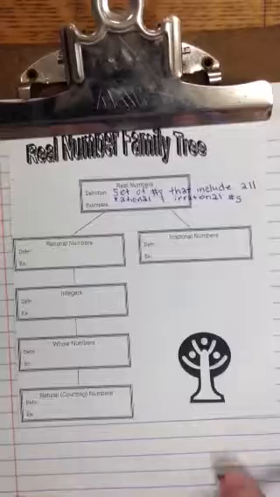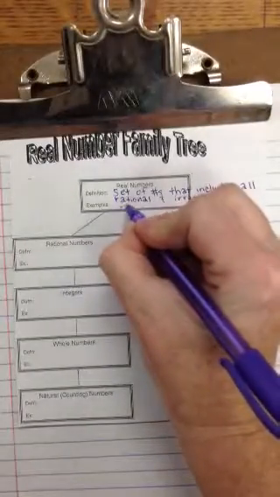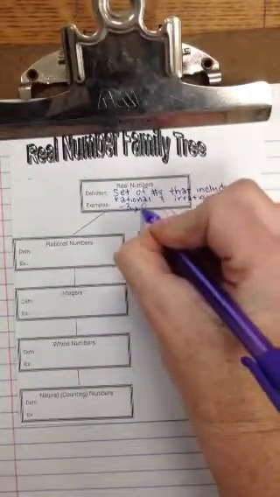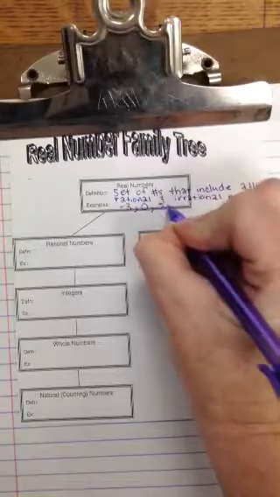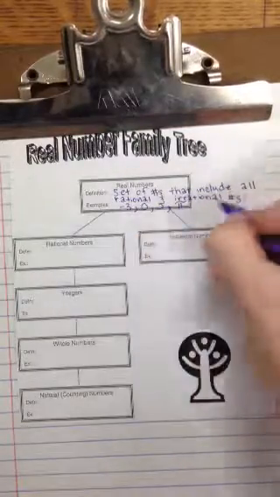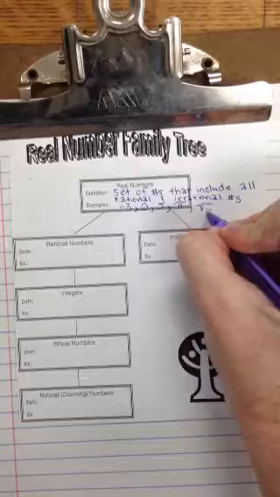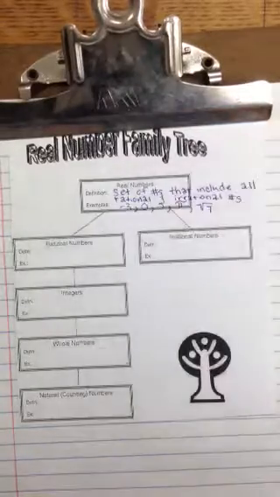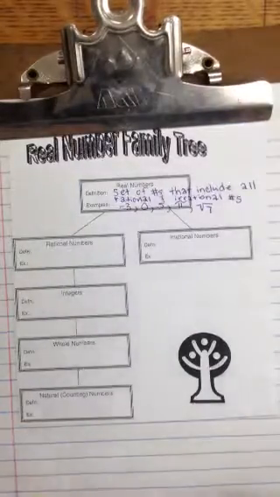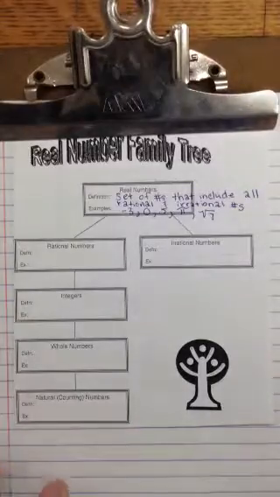The examples could be -3, 0, 5, pi, the square root of 7. Those are all real numbers, all numbers that you could work with in this class.